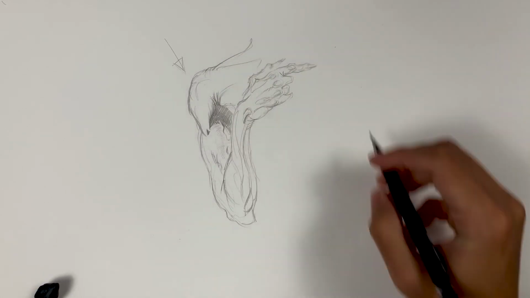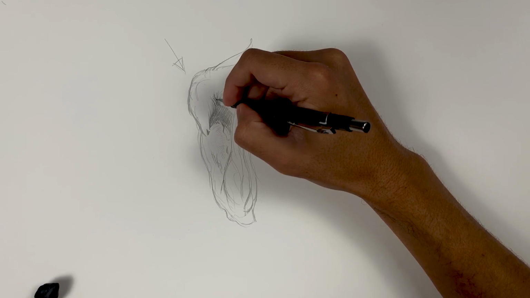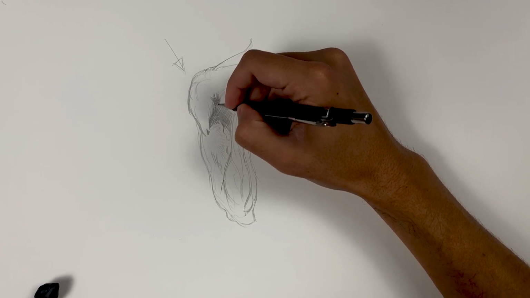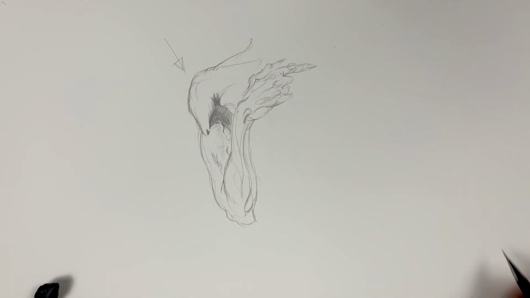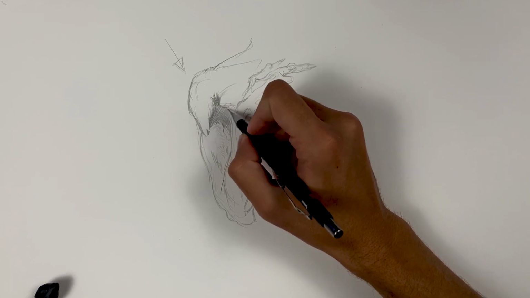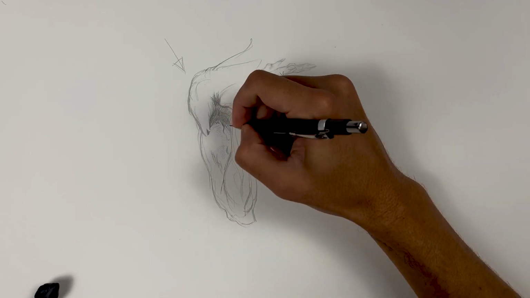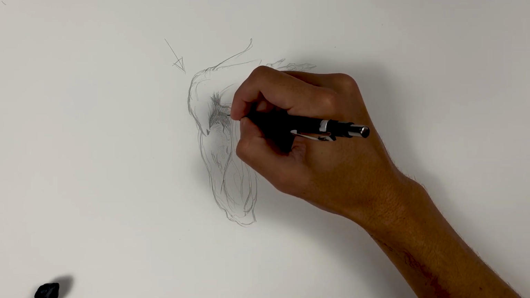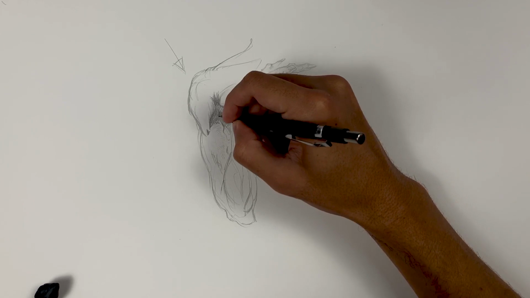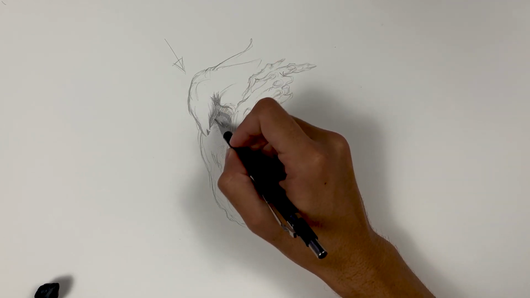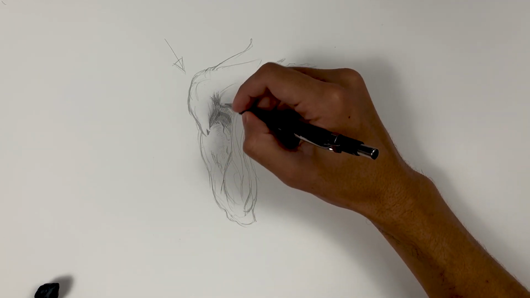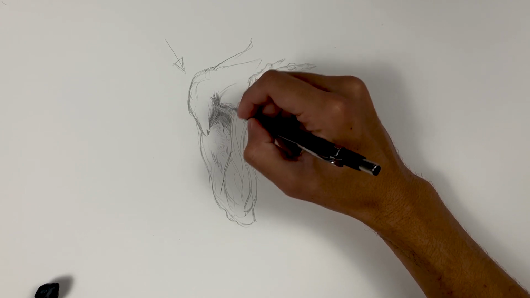Getting some skin folds there, which will have little U-shaped or V-shaped tight shadows in between them. And I'm getting a little variety into that shadow shape to imply that there's reflected light.